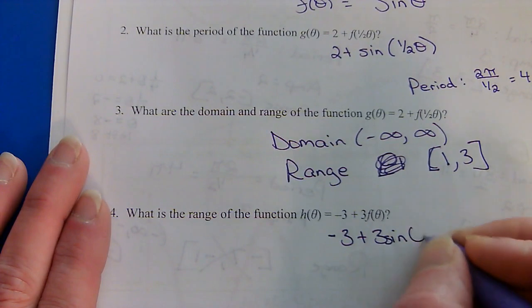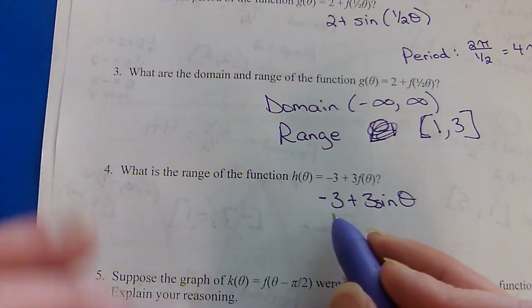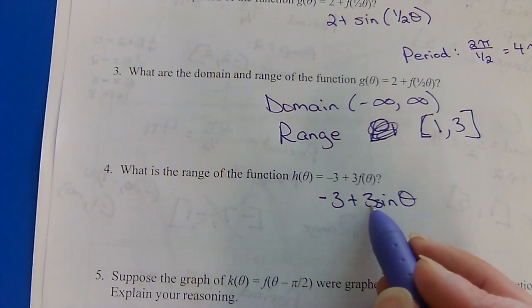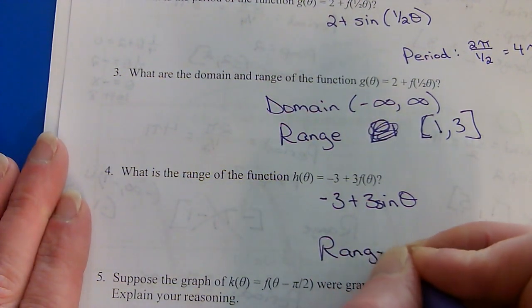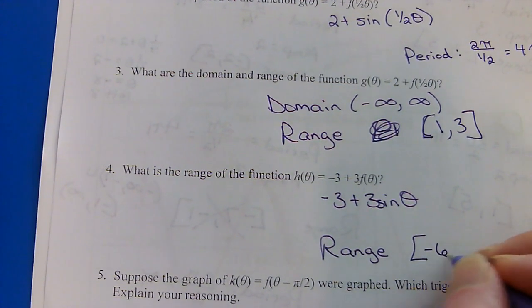Whoops, I forgot the S on sine. So this is -3, so the whole graph has moved down 3. And this changes my amplitude. So I'm going down 3, up 3. So -3, down 3 from that would be -6, and up 3 would be 0.